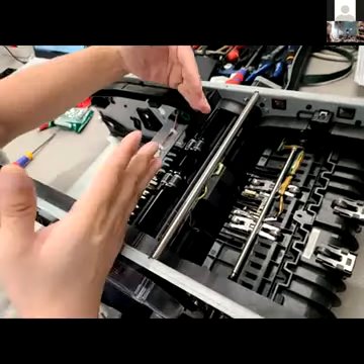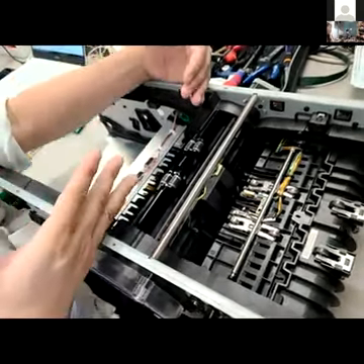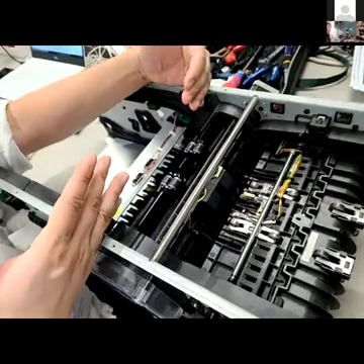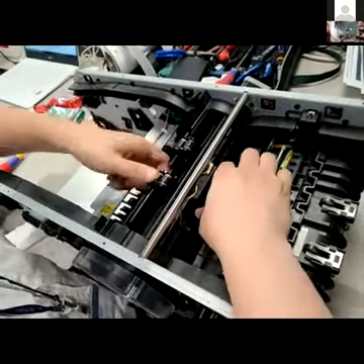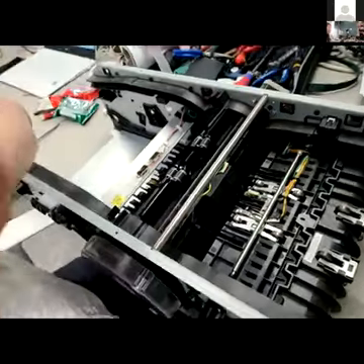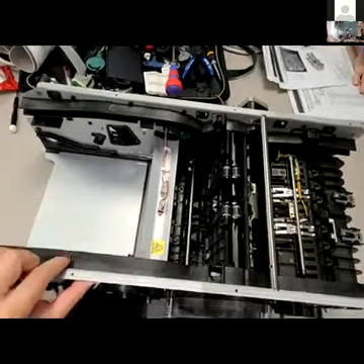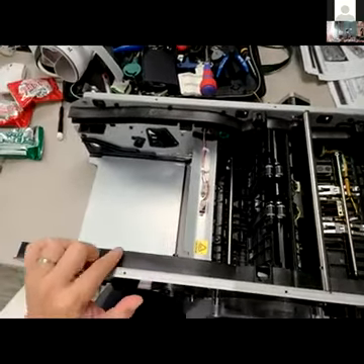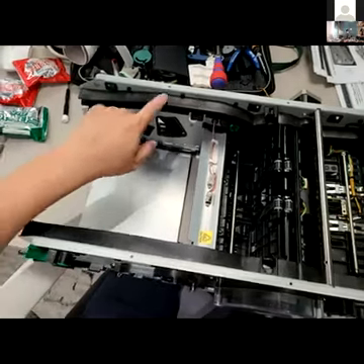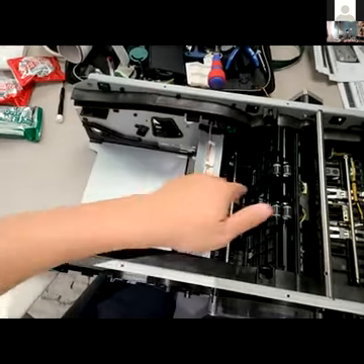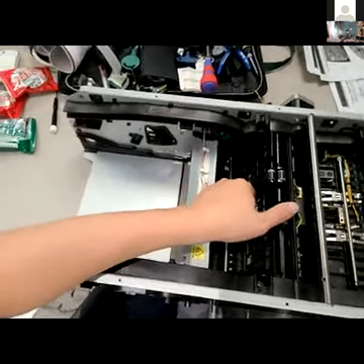You should check that both sides fit well. The way to check whether it is fixed or not is the triangle hole.